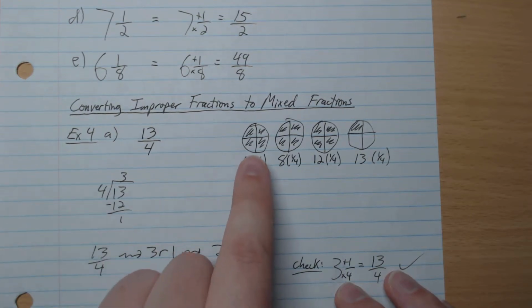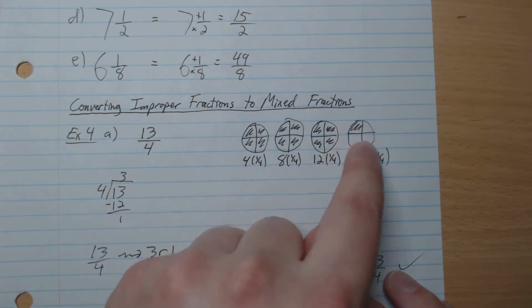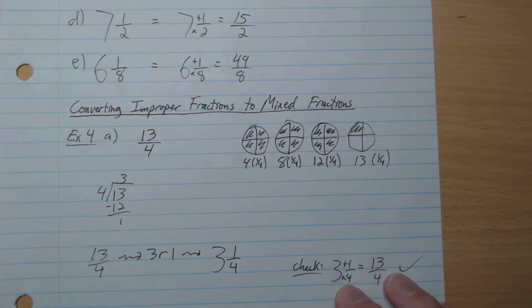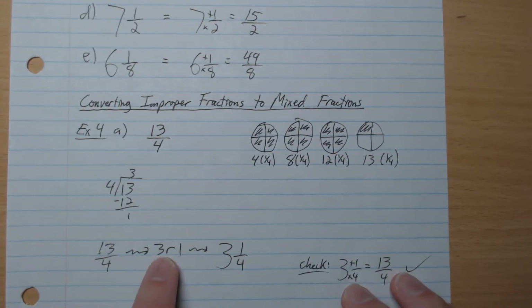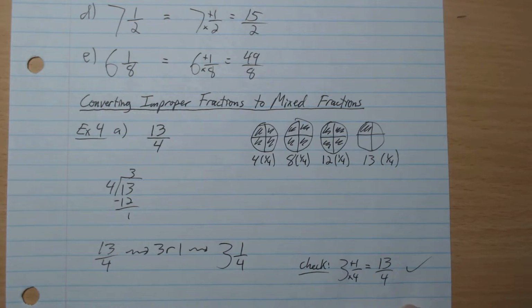So we have 1, 2, 3 whole pieces, and 1/4. So 13 divided by 4 gives us 3 remainder 1, and the size of that remainder is 1/4. So we have 3 and 1/4 as our mixed fraction from 13 over 4.